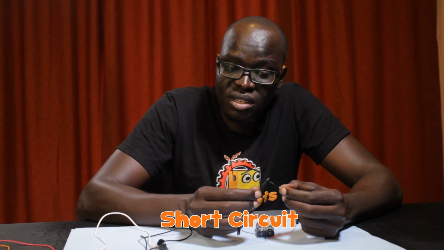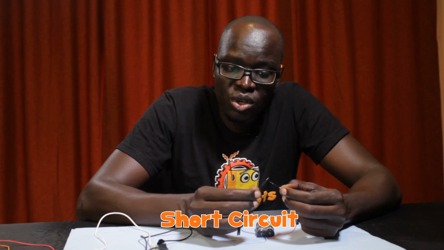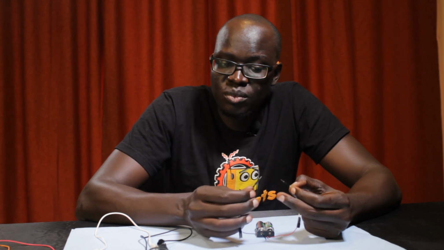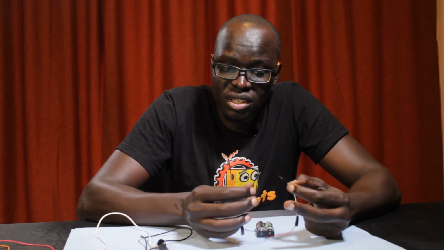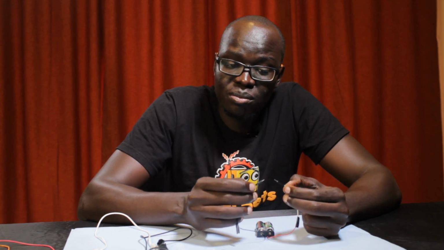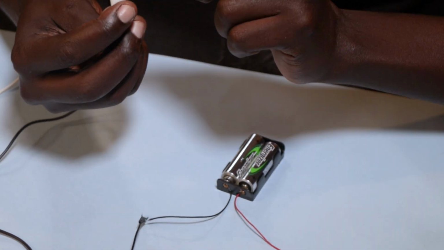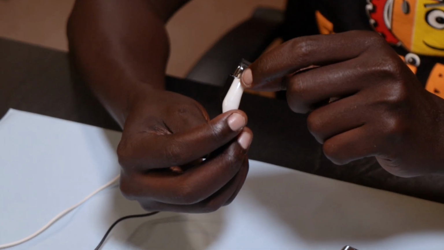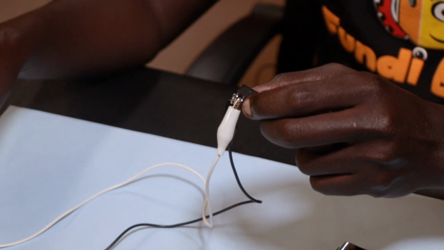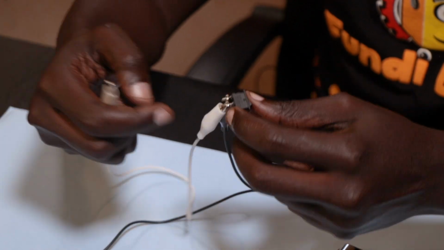And this is what happens when things blow in your house, or when too much electricity comes into the house and things start blowing, or when you plug something in a socket and you see it exploding. That is because the electrical energy is too much, because there's nothing in between that is absorbing that electrical energy. So make sure that these two wires are not touching each other. And make sure they're also not touching each other from here.